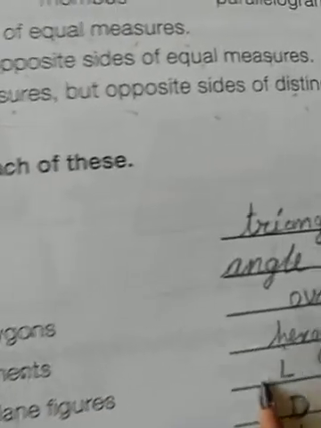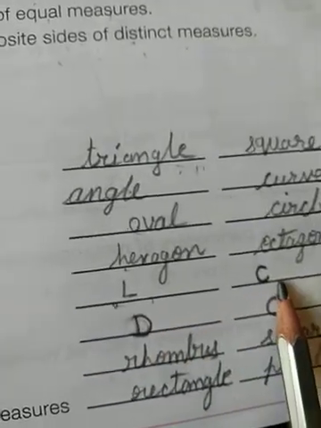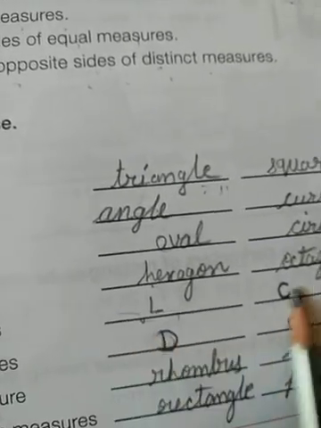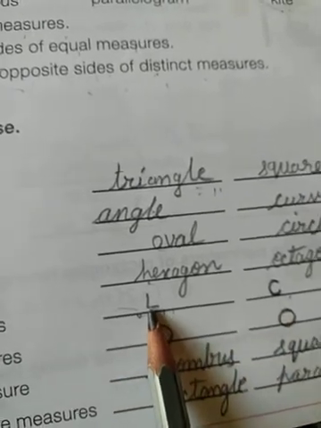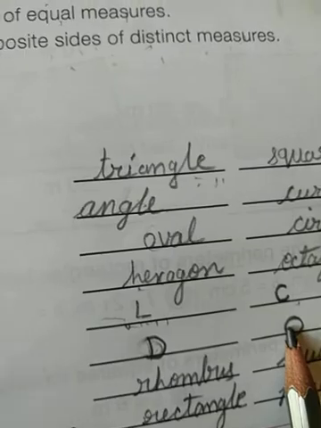Next, alphabet letters that are open plane figures. Now we have to write the alphabet which is an open plane figure. I have written L and C. These are letters which are not closed, open. Next, alphabet letters that are closed plane figures. Now closed plane figures, D and O I have taken. You can take others also.